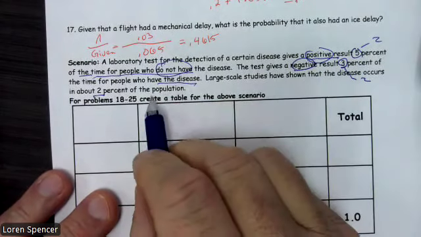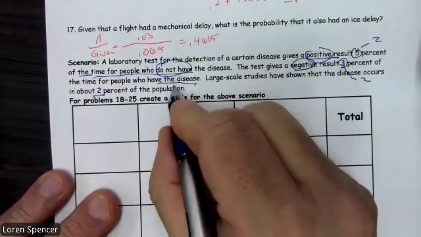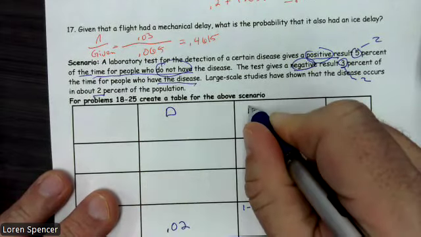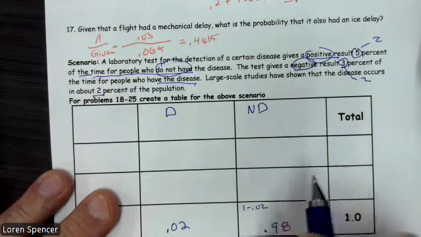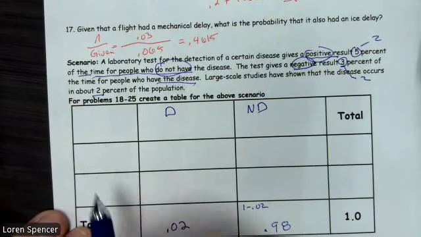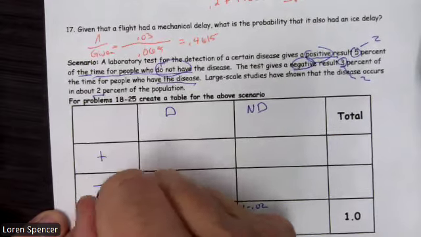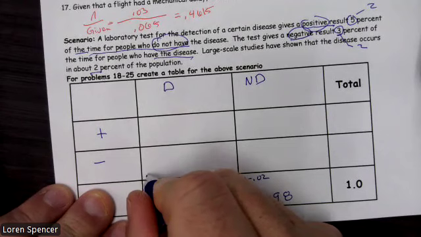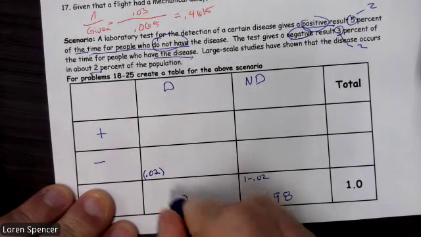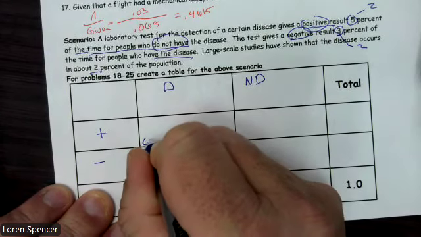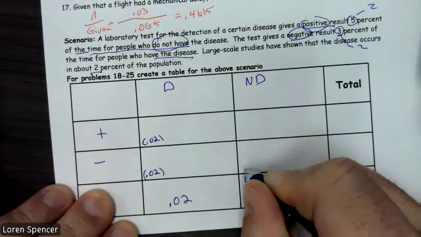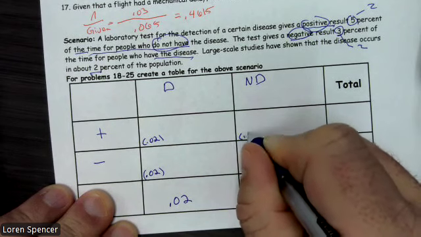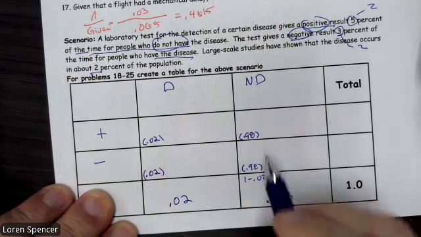Now, the 2% is for those who have the disease. So D for disease, ND for not disease. And then we have test results that are positive and negative. Now I'm going to bring this number up and write it small, and I'm going to write this one small as well, bring it up and write it small. That's just part of what we have to do.